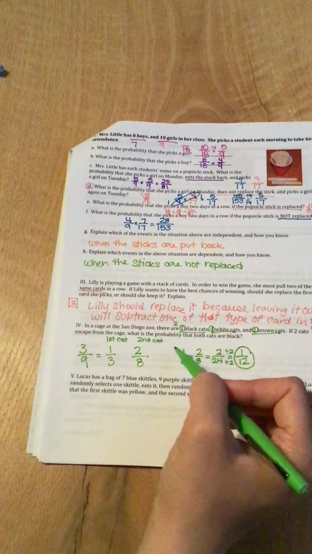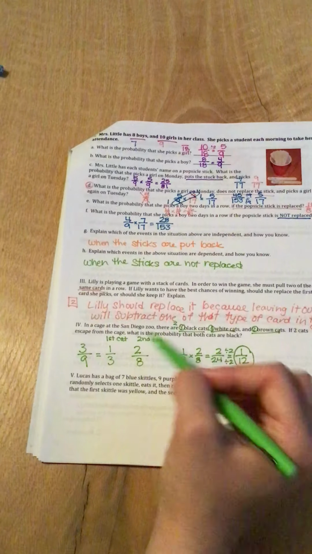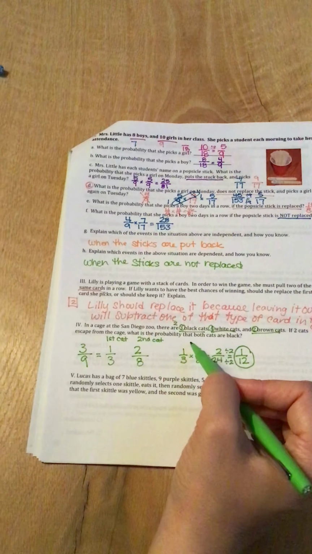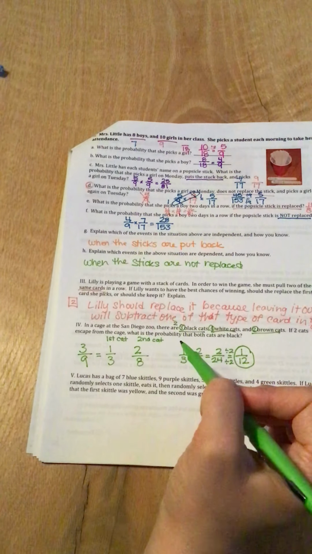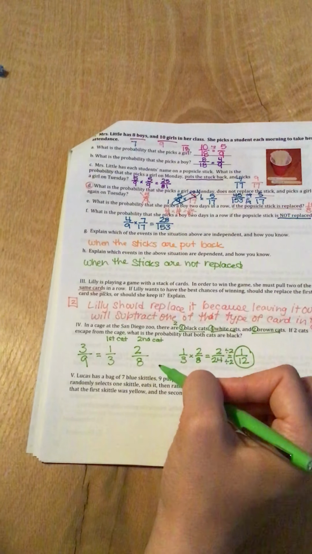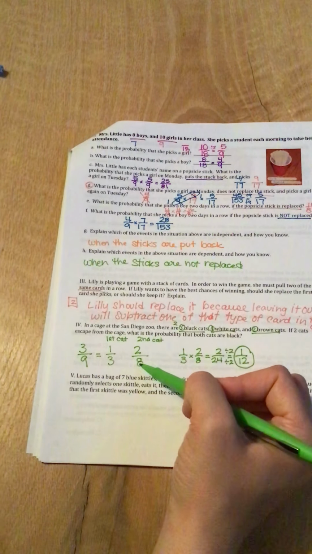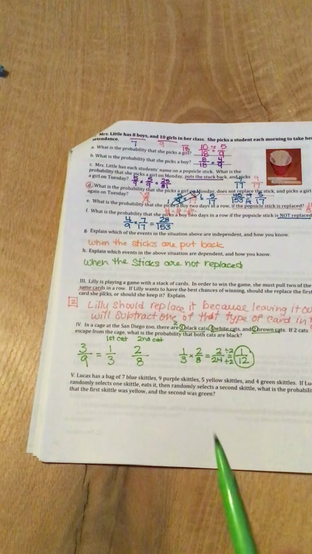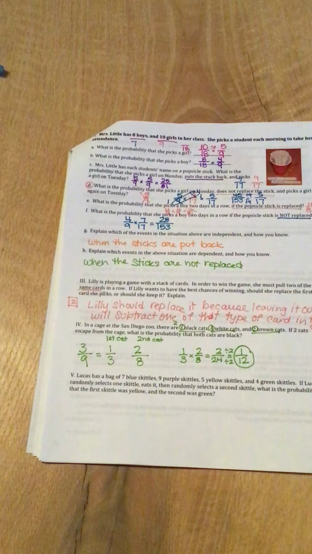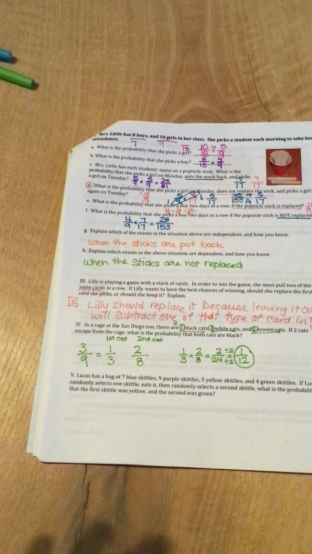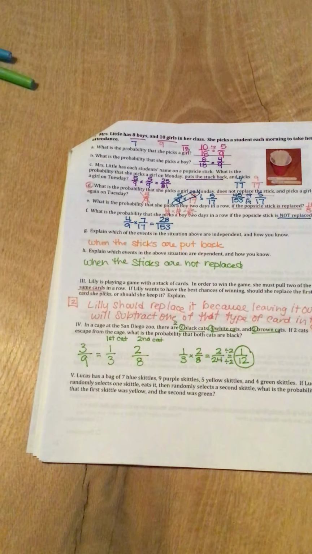Okay? Now, did you see why I did that? It's a dependent situation, right? Because the first cat never came back. So then I was down to 8 cats, right? You know that monkey's jumping on the bed? That whole goes down every time a monkey falls off and bumps his head. Just like the cats. Every time a cat leaves the cage, it's not coming back.